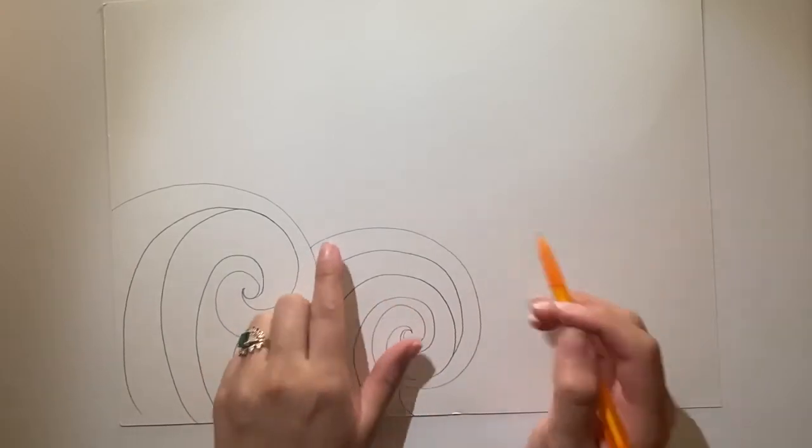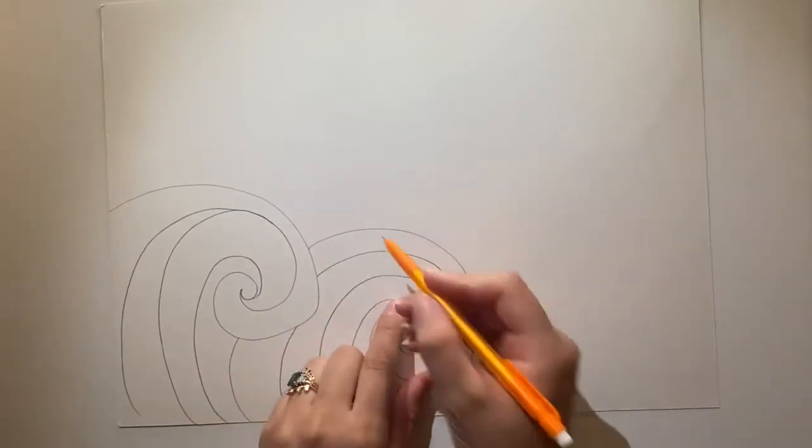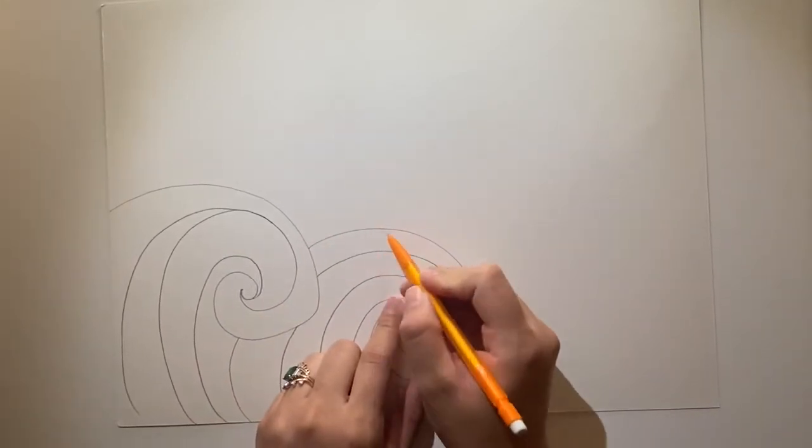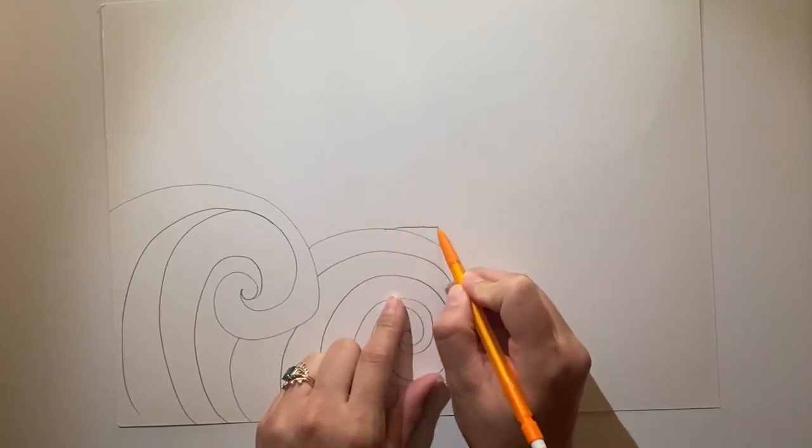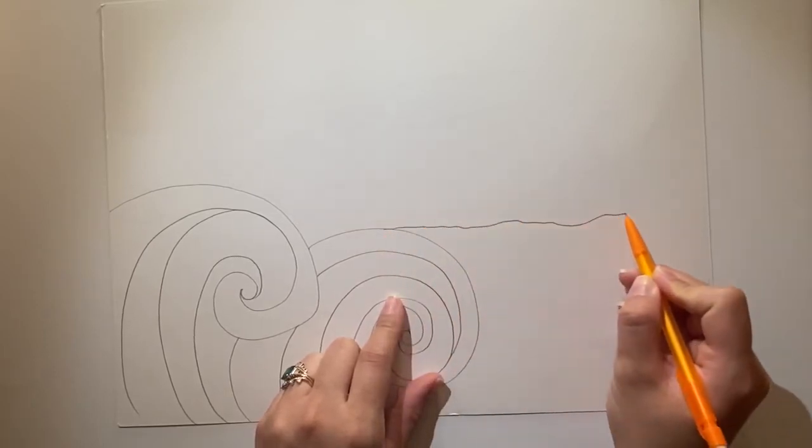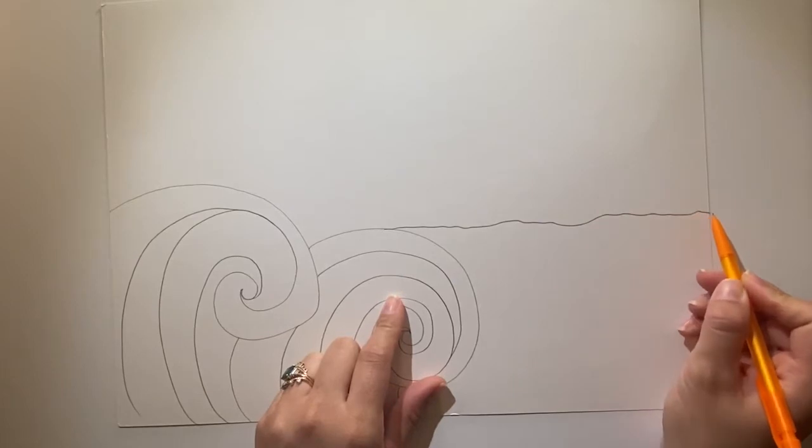Then at the top right here, you're gonna go ahead and draw your horizon line. It doesn't need to be a perfect line, it can be a little bit wiggly, and that'll be the start of your horizon line.